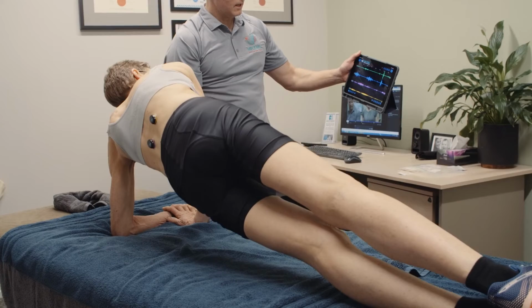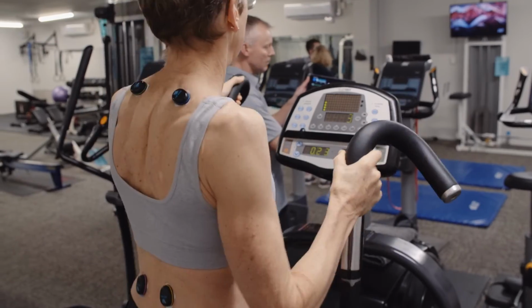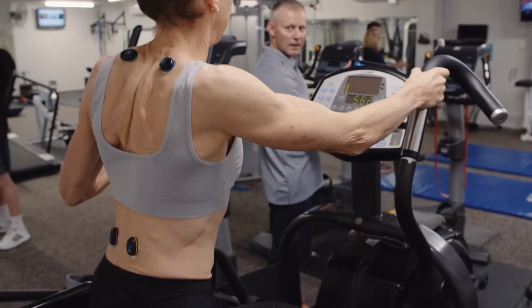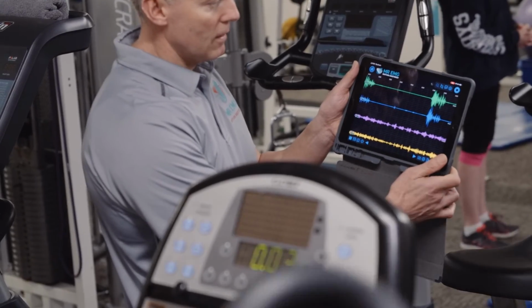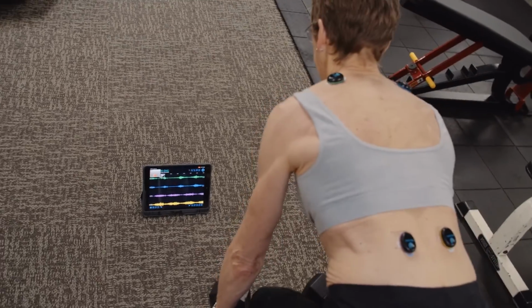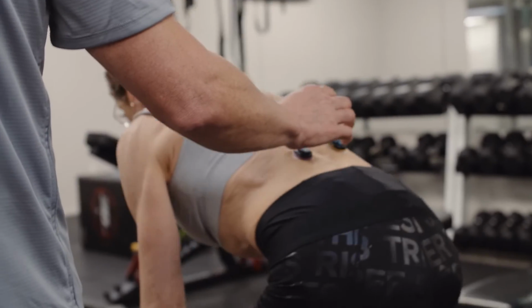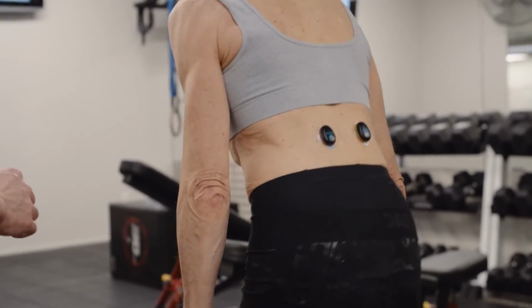lastly side bridges. We will complete our data gathering for this subject by performing 2 gym exercises, starting with using a cross trainer and finishing with dumbbell deadlifts. The exercises you test are entirely up to you, the clinician, and what you would deem most appropriate for each subject based on their symptoms.